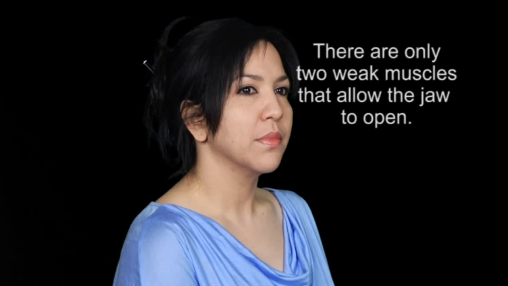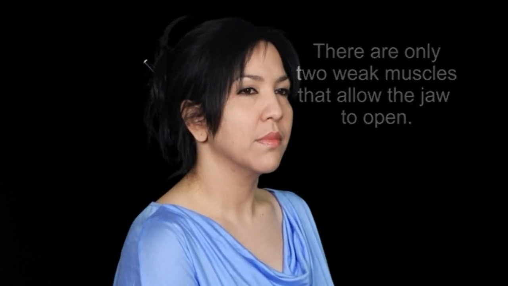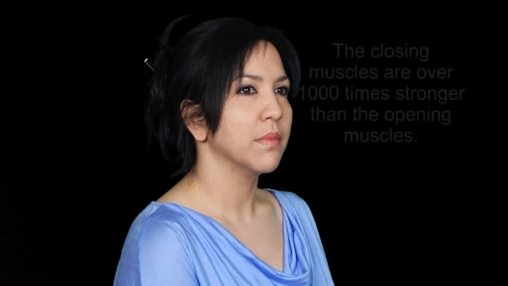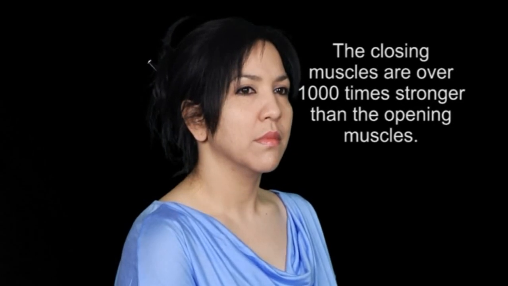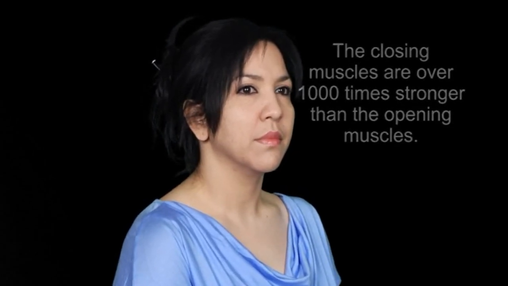There are only two very small muscles that attach to your lower jaw and allow it to open. They, along with the force of gravity, help you open your mouth. They are approximately 1,000 times weaker than the closing muscles. To understand the difference between the closing and opening muscles, we are going to do a simple test. First, we are going to hold our thumb with mild pressure against the front part of the lower jaw. We are going to open our mouth about a dozen times, trying to gently resist with our thumb.